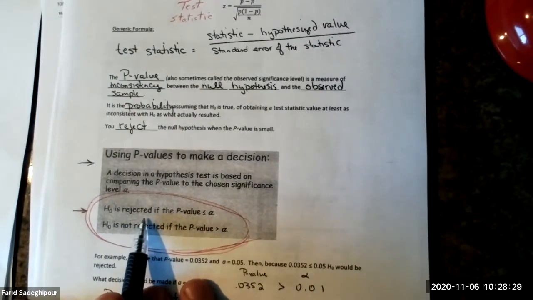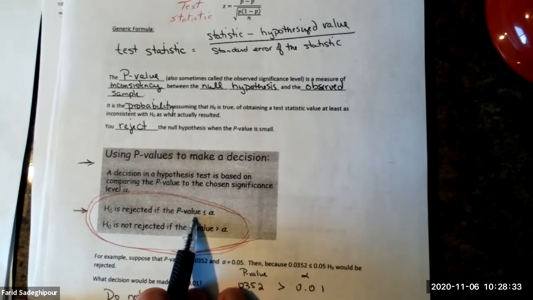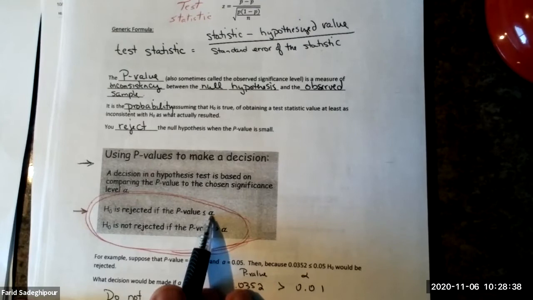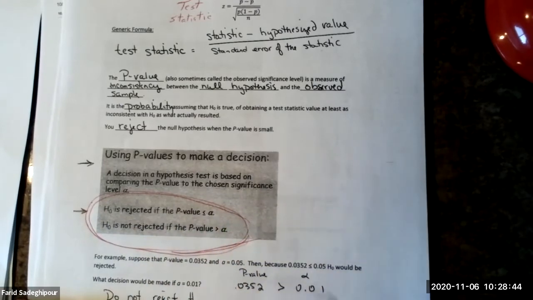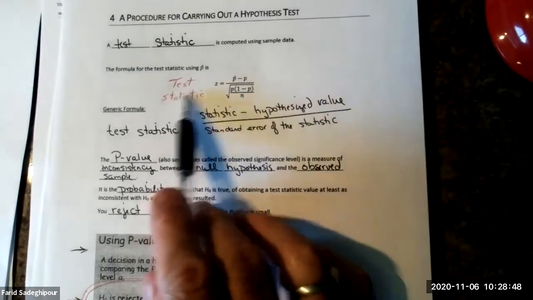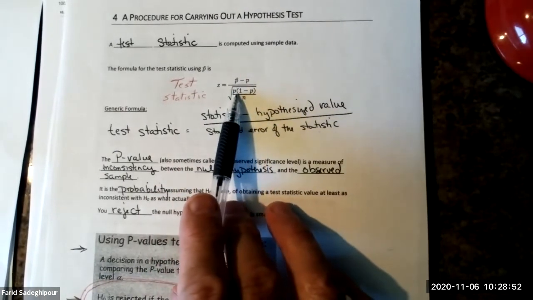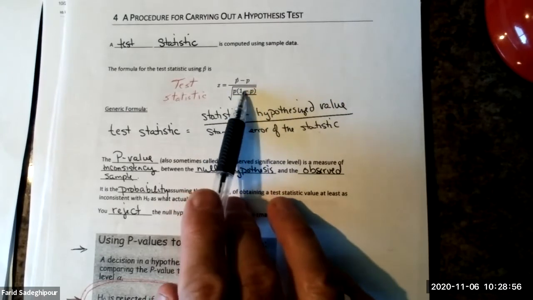H0 is rejected if the p-value is less than alpha. So when you find a p-value from the calculator, if it's less than the alpha that is normally given in the problem, which is basically 5%, then you reject H0. If not, you do not reject H0. So this test statistic formula will give you the Z value. Then you could use your calculator or the table and find the area for this Z.